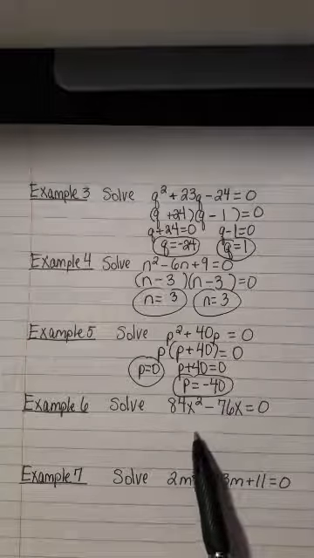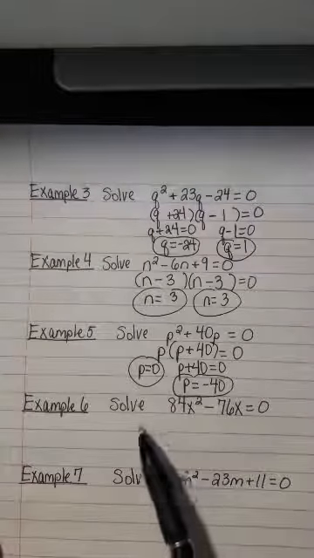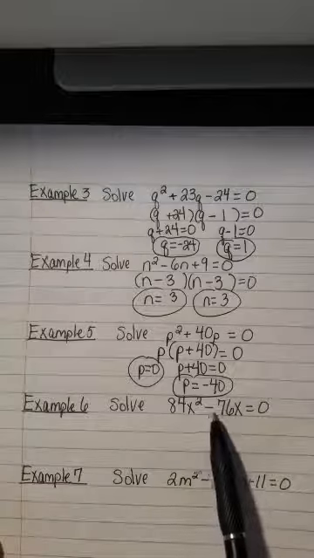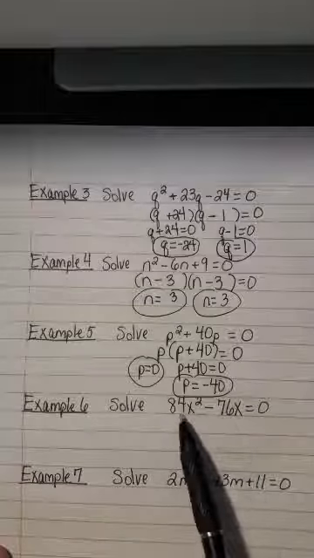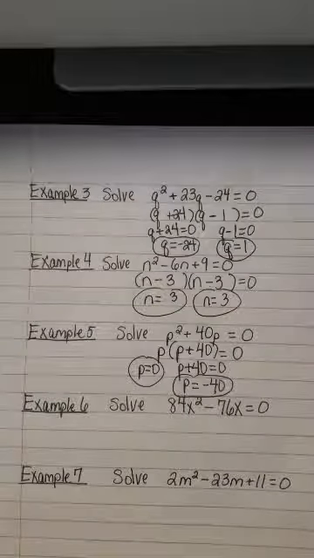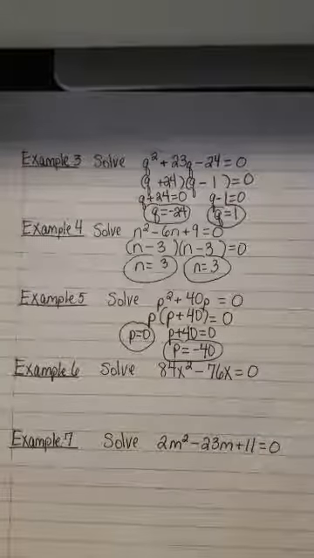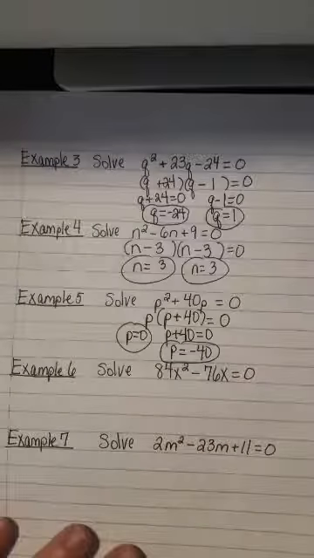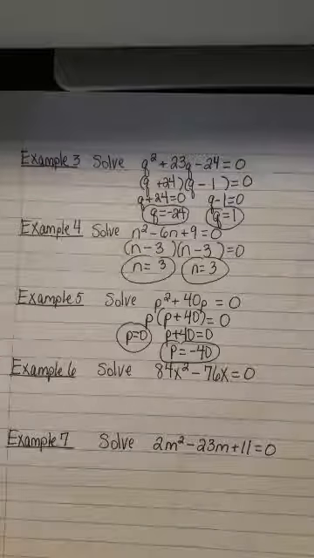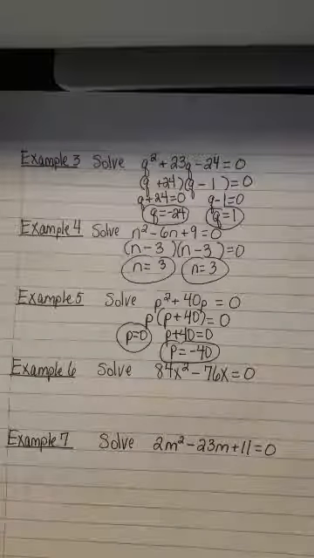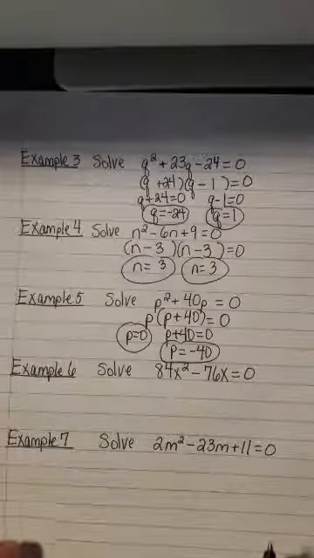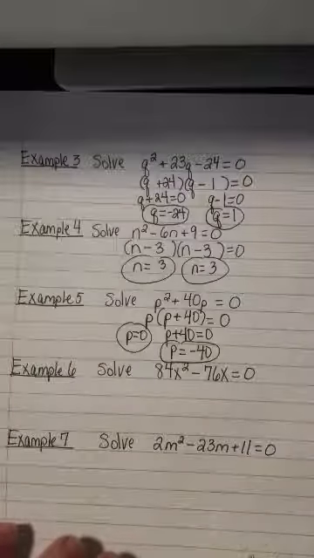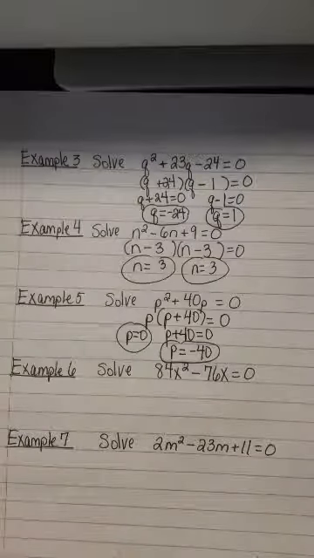Alright, example 6. Again, we want to solve 84x squared minus 76x. What you should notice is that there is no trinomial, but these 2 terms have a GCF, and so we want to pull our GCF out. The GCF between 84 and 76, I believe, is 4. I don't have my calculator here. There may be a larger one, but I'm going to go with, well, no, there is a larger one. Hang on.